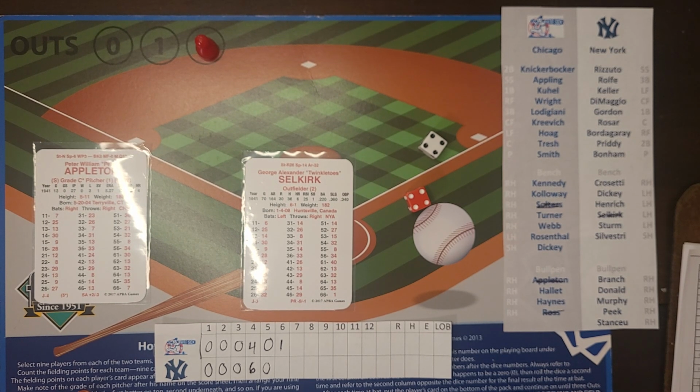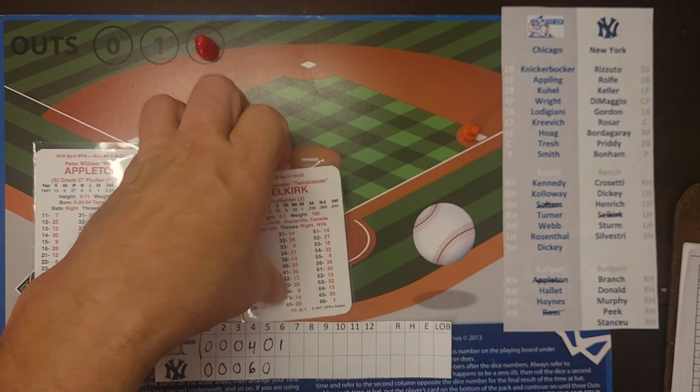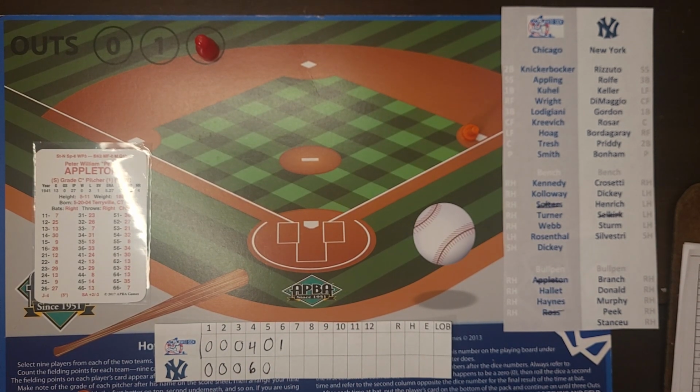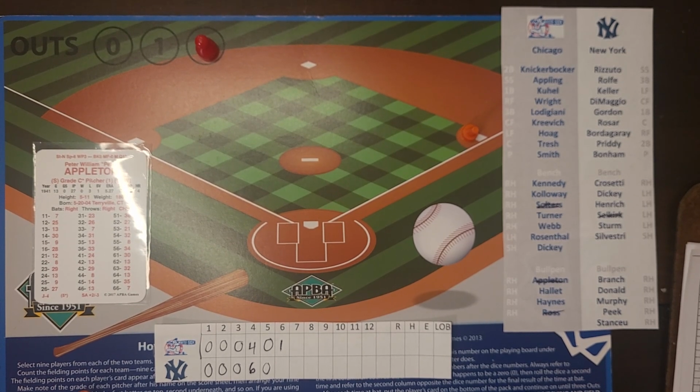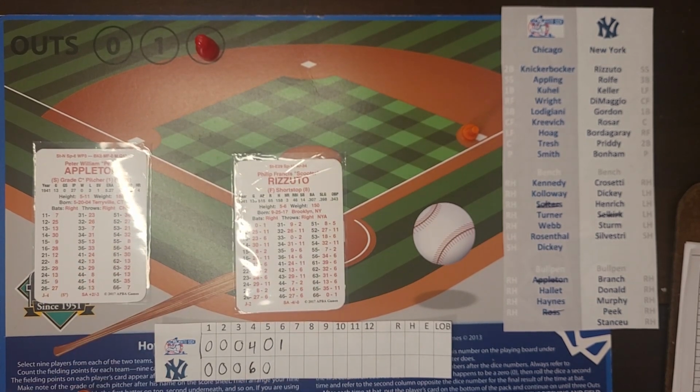Selkirk 44, that's an 8. C-grade pitcher and an 8's a single to left center. So base hit, 2-out single, pinch hit single for Selkirk. And he keeps the inning going. And we now bring up the leadoff man, Phil Rizzuto. 66 for Rizzuto is a 0.